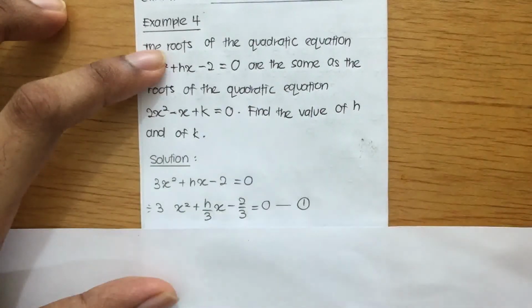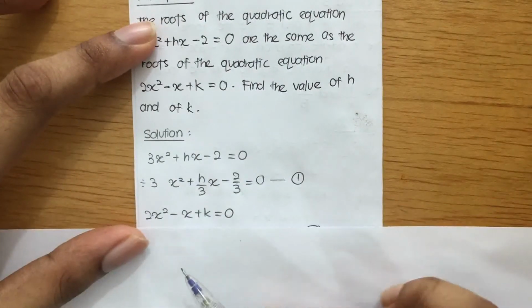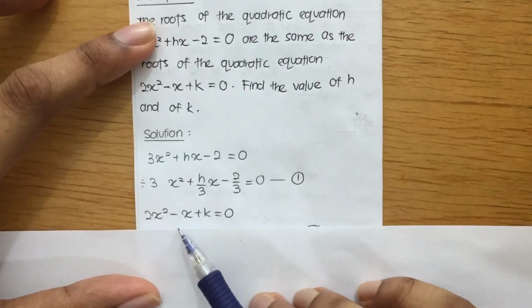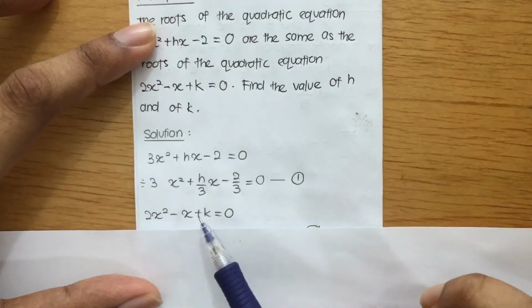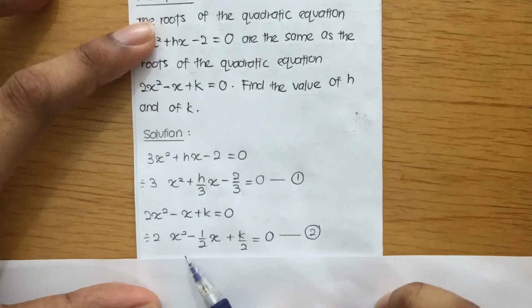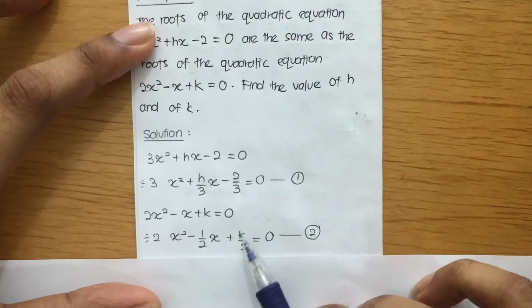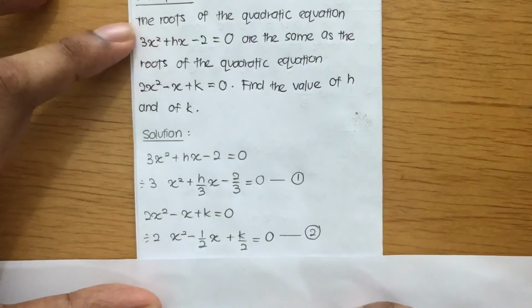Now we move to the second quadratic equation. So from here, 2x squared minus x plus k equals to 0. Okay, the similar step, you divide the whole equation by 2. So from here you get x squared minus 1 over 2x plus k over 2 is equals to 0. Okay, from here how are you going to continue, guys?